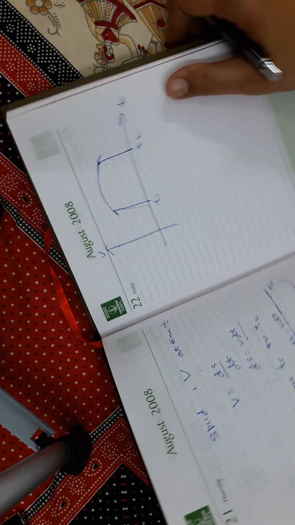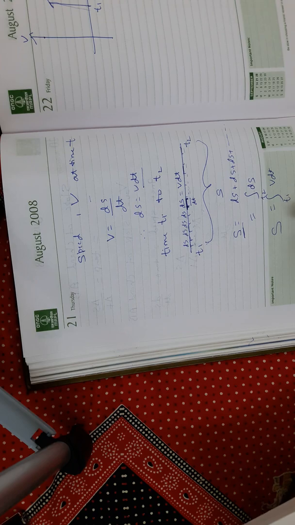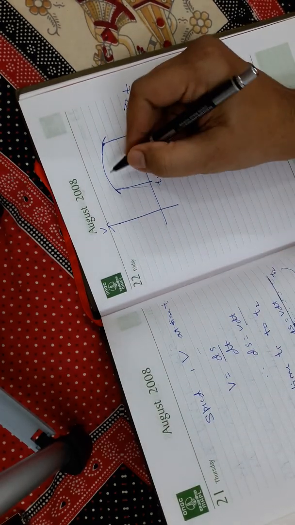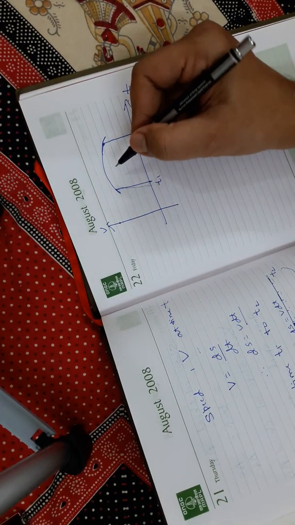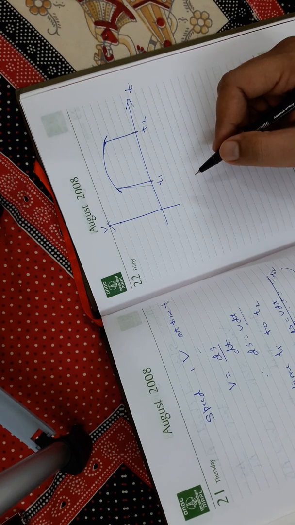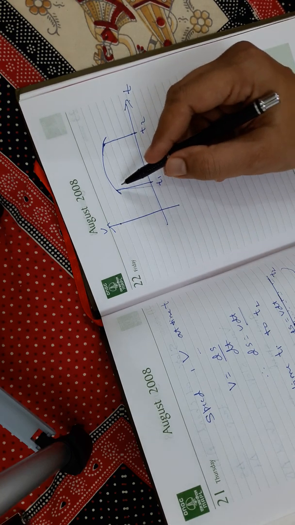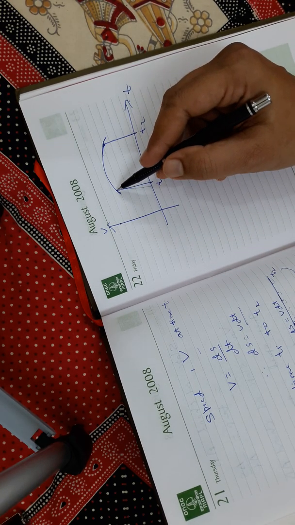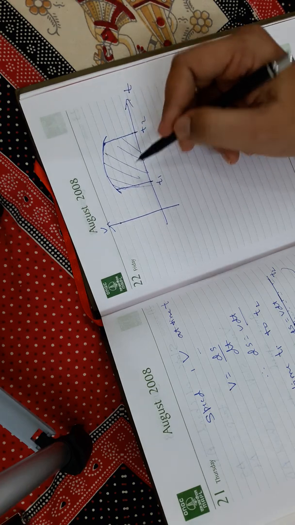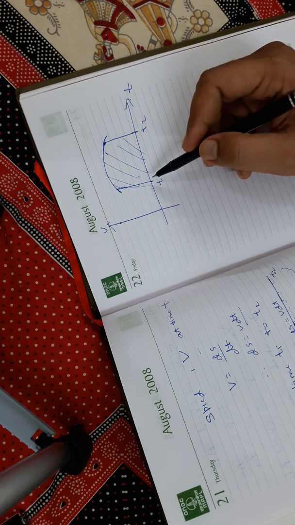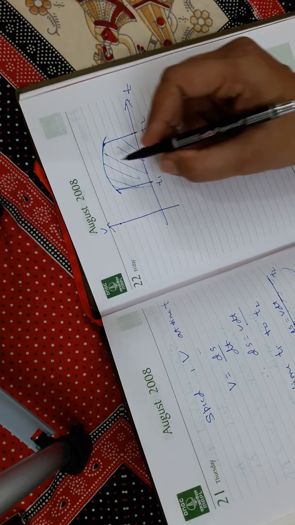Now we have seen here that the distance traveled is the integration of v dt from t1 to t2. So it means the distance traveled we can find out by this area. This area gives us the distance traveled in time t1 to t2.